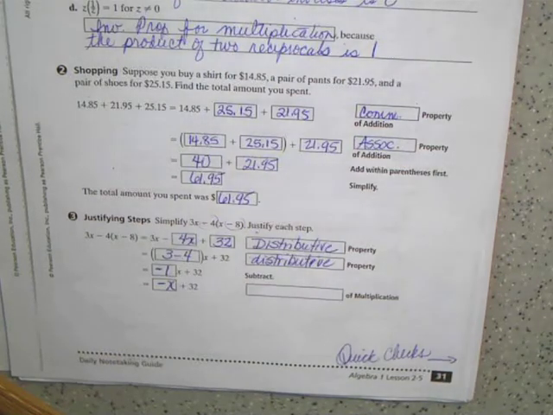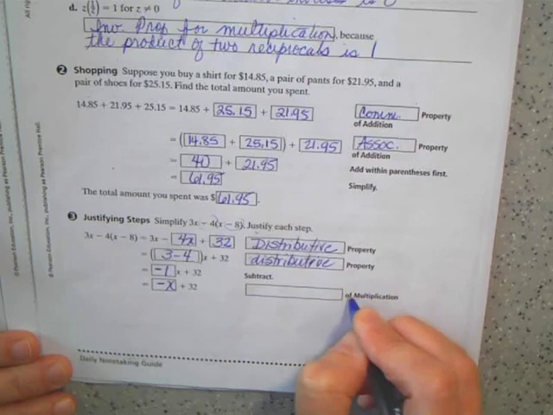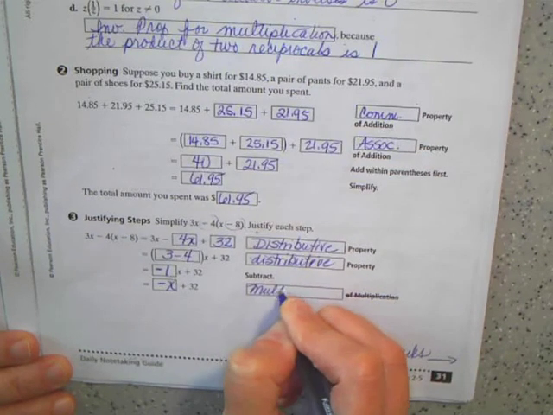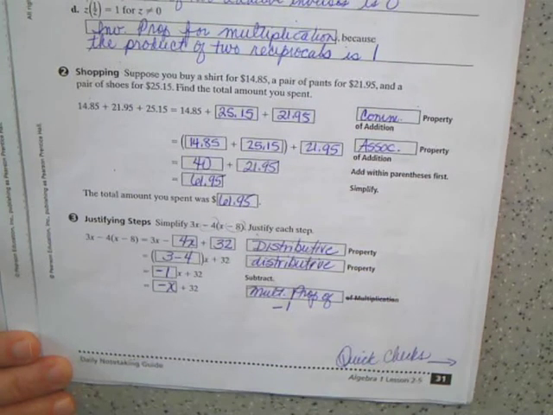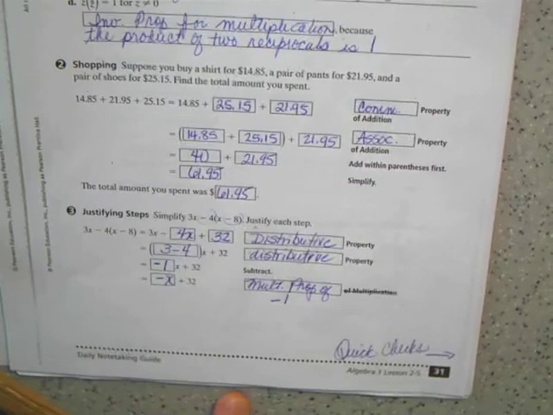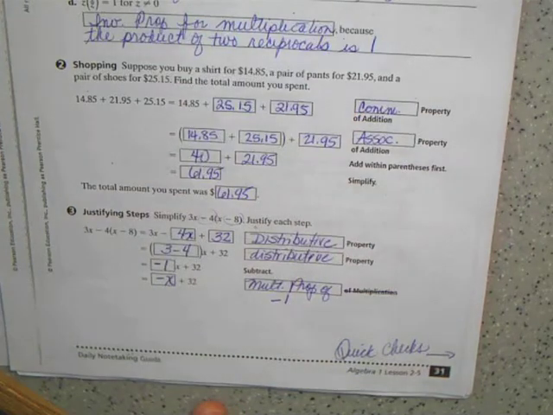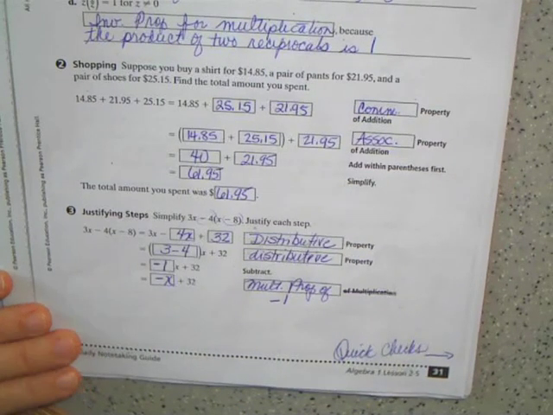Your book, I'm not sure exactly what they wanted there, and we might want to debate this a bit in class. Let me see if I can take a quick peek here. Yeah, I think this is the multiplication property of negative 1. So I'm going to line this out. If you think it's something else, bring it to me in class and we'll see. Okay, I just didn't agree with what the authors have here.